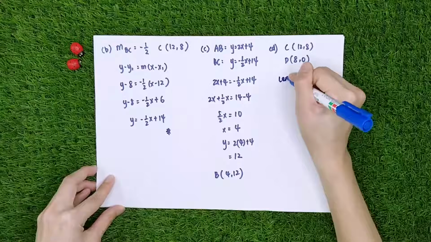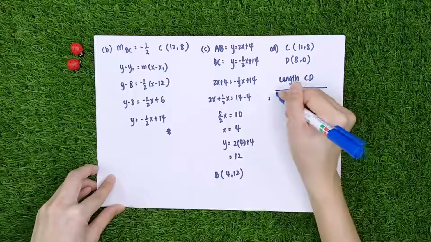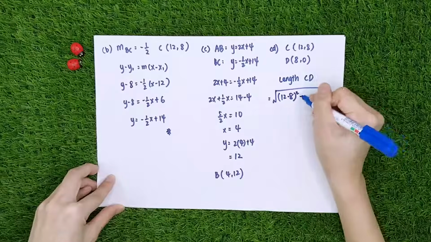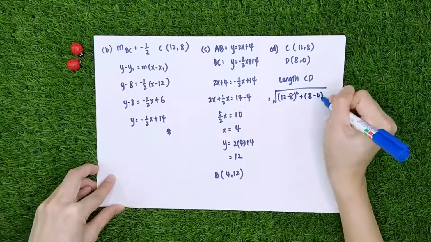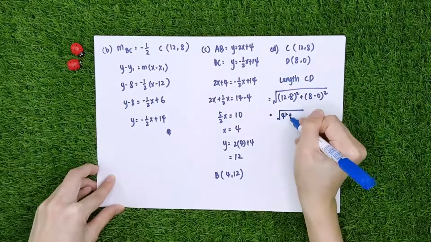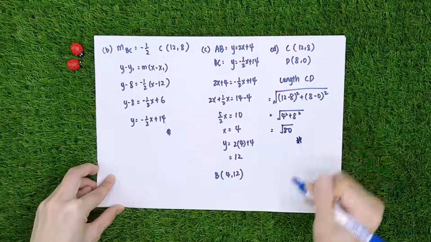The length of CD is equal to the square root of (12 minus 8) squared plus (8 minus 0) squared. So it's equal to the square root of 4 squared plus 8 squared, which is equal to the square root of 80 units.